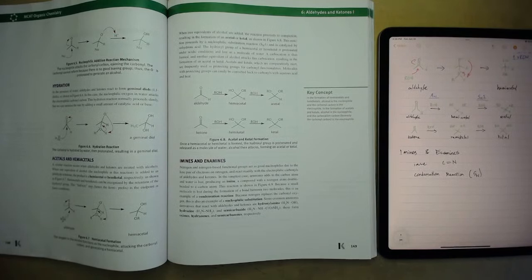Some common ammonia derivatives that react with aldehydes and ketones are hydroxylamine, hydrazine, and semicarbazide, which form oximes, hydrazones, and semicarbazones, respectively.